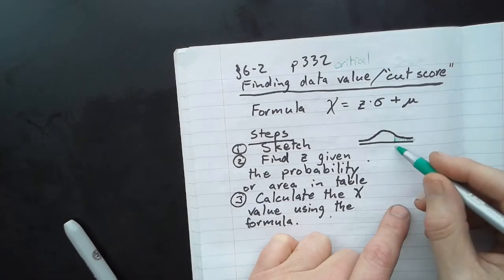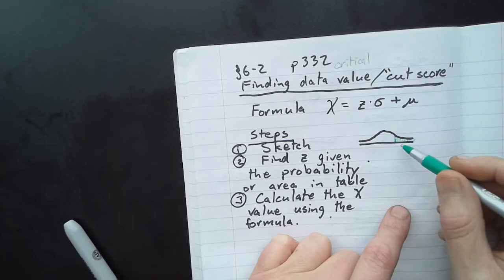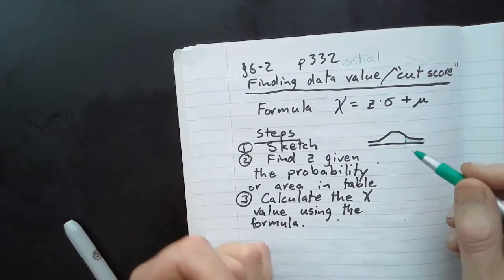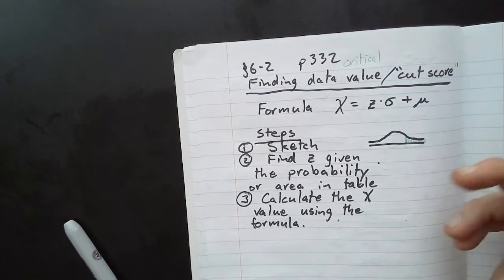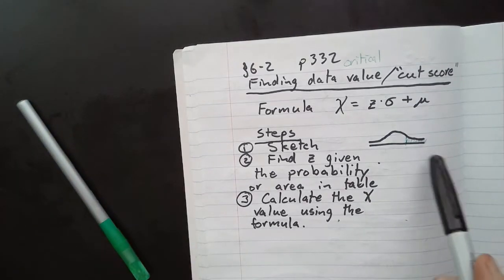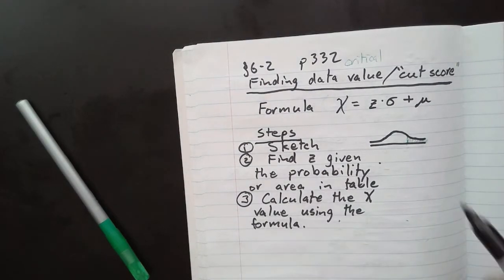It doesn't matter whether I label this as 1 or 237. Doesn't matter. With 1, I would be talking about the z-score, and with 237, I might be talking about the raw data. But who cares? I just want the general picture. I want the sketch. It doesn't have to be a perfect diagram.